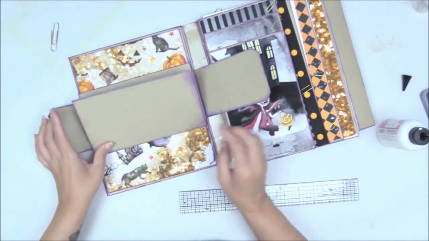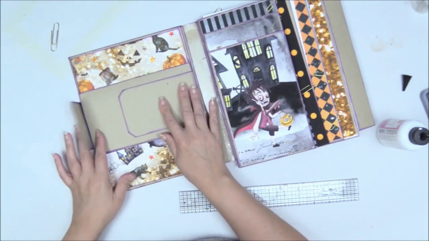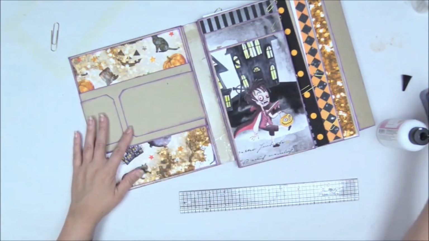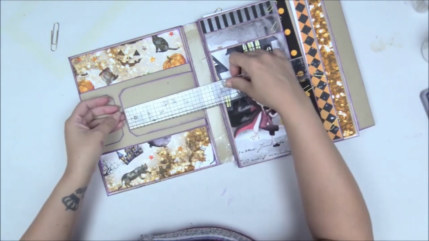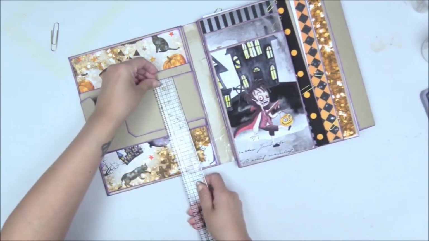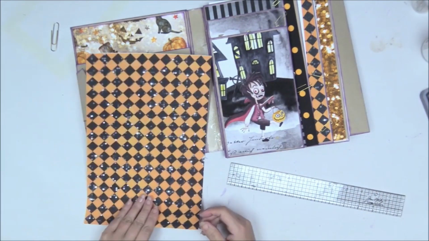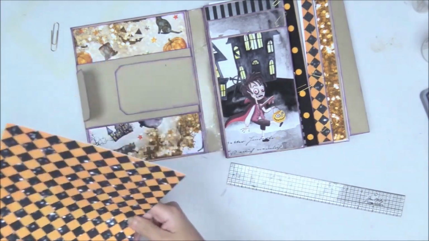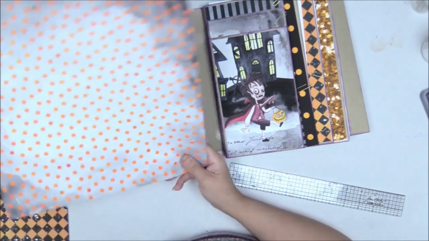Alright, because we have a fun insert that goes in there, the one that I made for the fairy paper. Alright, so let's measure this, and this is going to be 5. And we got that. Alright, so I have to decide. I got that there already. Let me make this a little more fun.